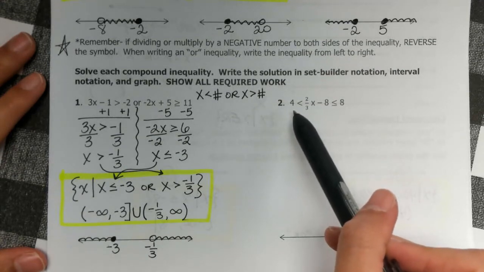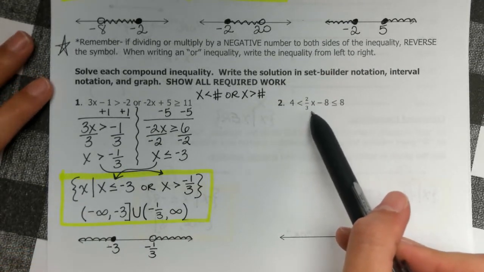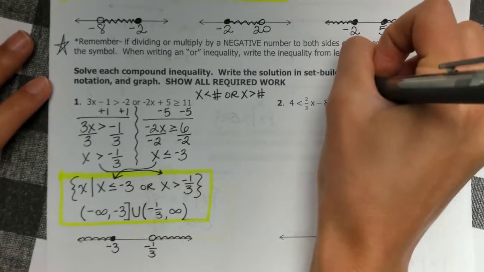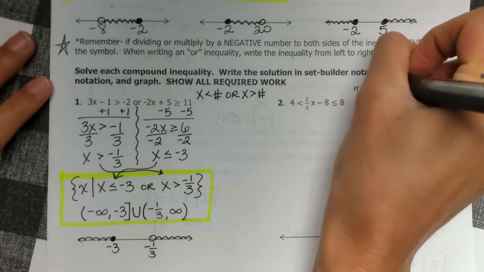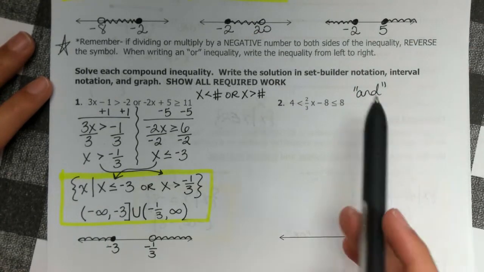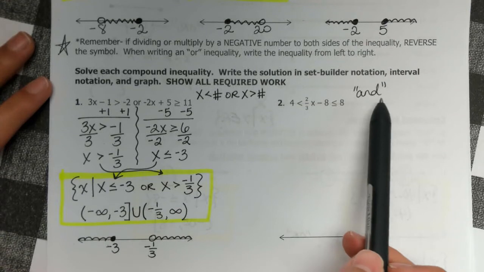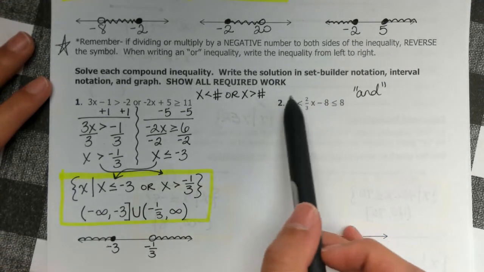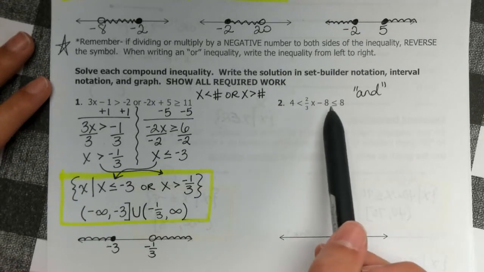Now here, I've got 4 is less than 2/3 x minus 8, less than or equal to 8. This is an and. If I don't have the word or, that means it's an and. In an and, you're going to solve all at the same time. It is all together, so we're going to solve it all at the same time.